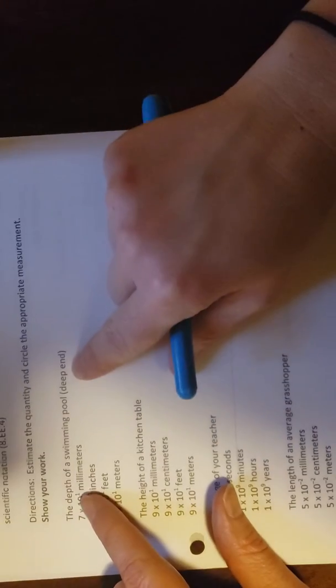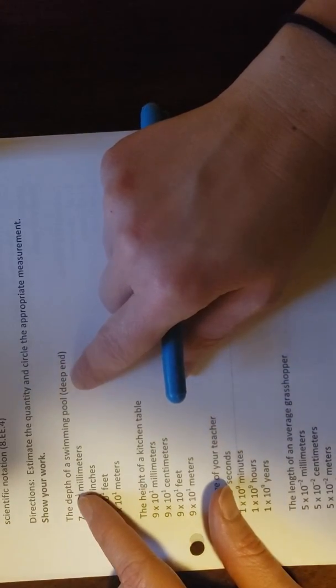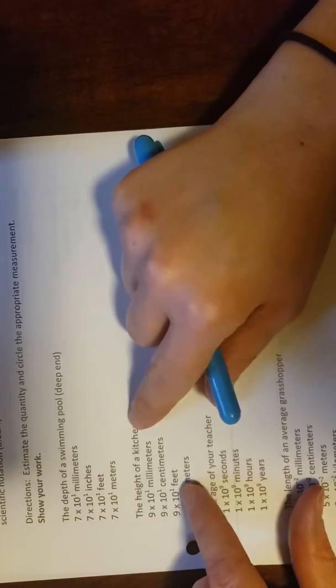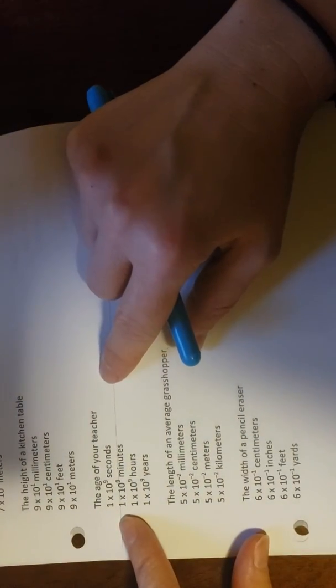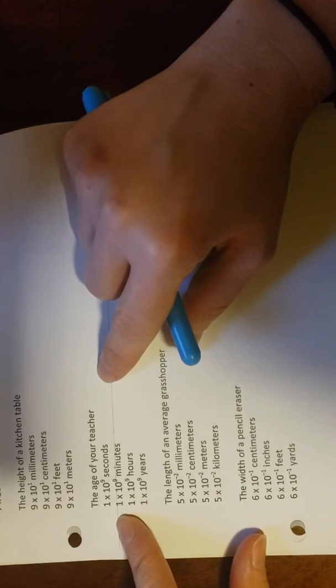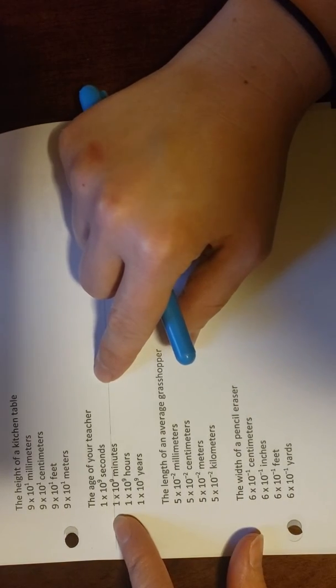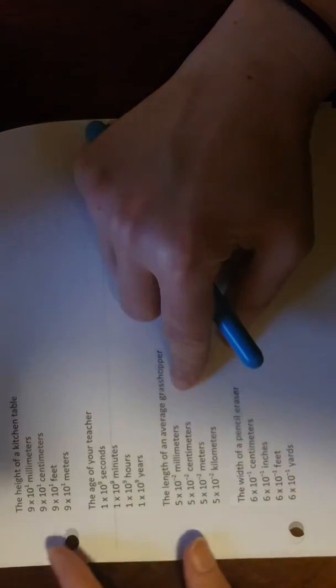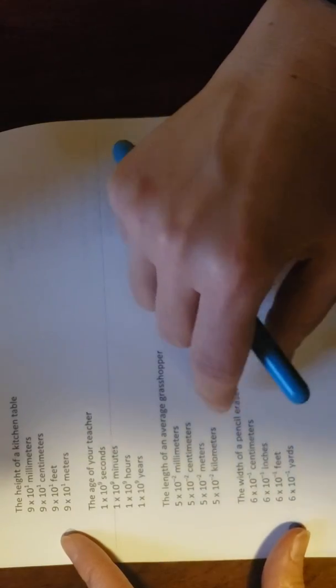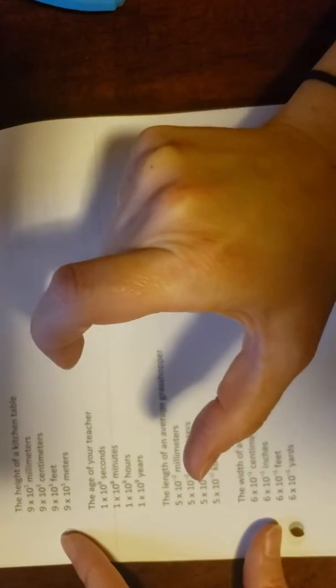The depth of a swimming pool, this is like a normal swimming pool, not a kiddie pool. The height of a regular kitchen table. The age of your teacher. I know we look really old and tired, but I am somewhere between 20 and 60 years old. There you go. Gave you a clue. The length of a grasshopper, those are those big green bugs that you see hopping around, usually near the fields. And the width of a regular pencil eraser, the ones at the end of your pencil, not the big white pink erasers.